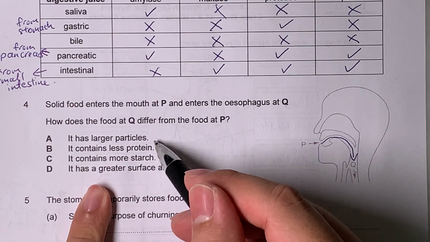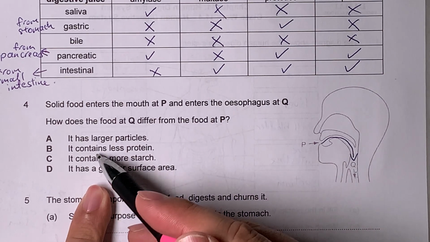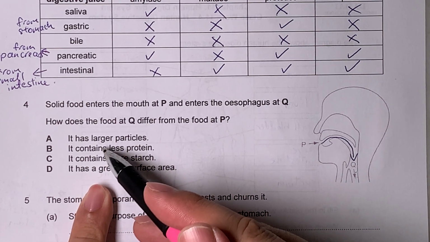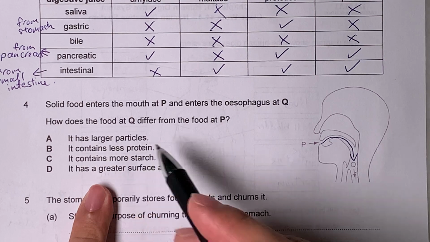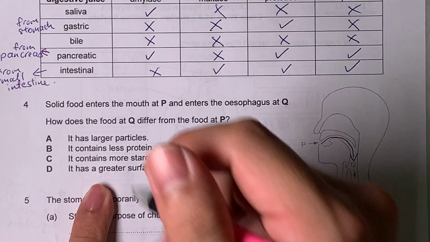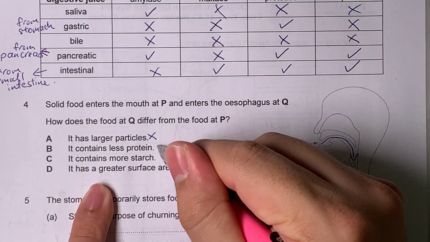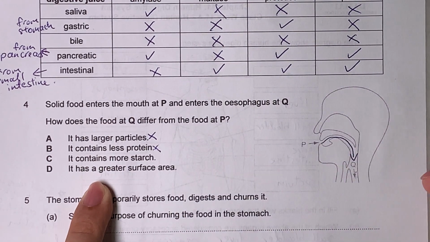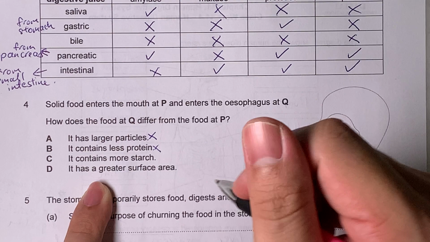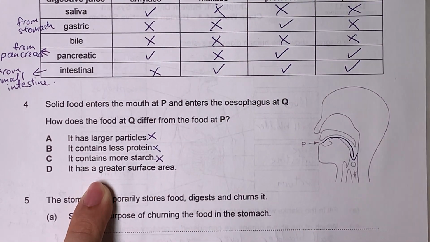The first answer, it has large particles. They are saying that the food at Q has larger particles than at P. This is not true. It contains less protein. That is not true, because protein is not digested in the mouth, so the amount of protein will remain the same. C, it contains more starch, is also not true.